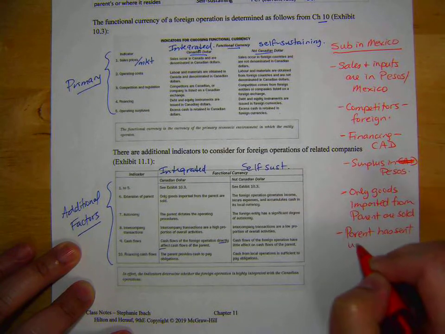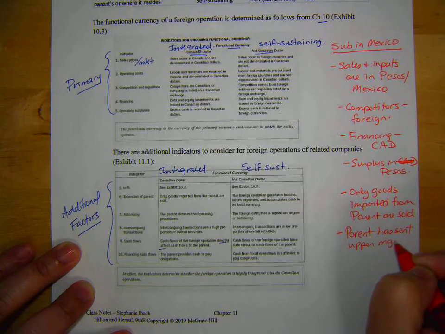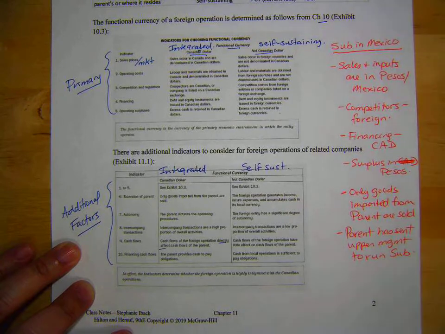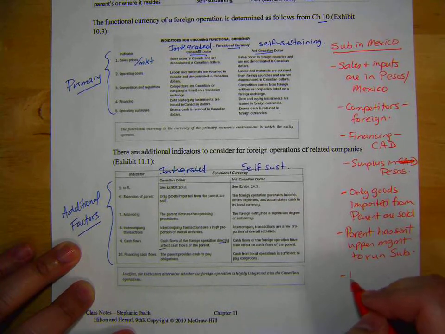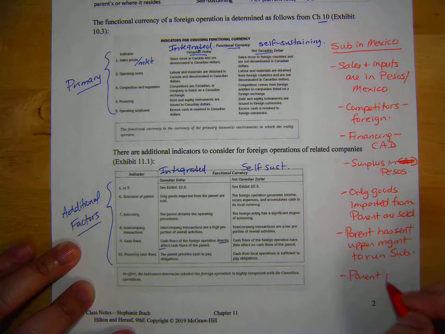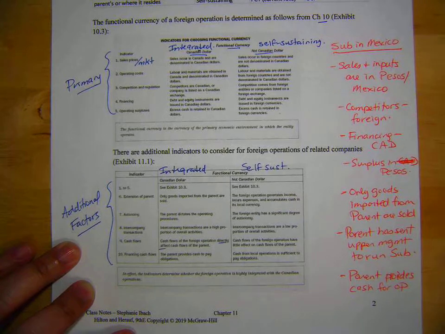Parent provides cash for operations. And the cash flows affect the parent. So this is our little sub, and these are some factors about it.